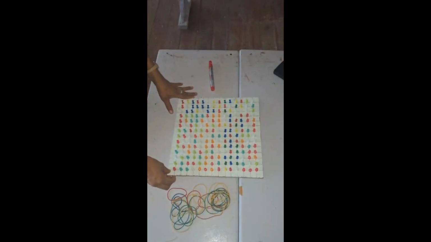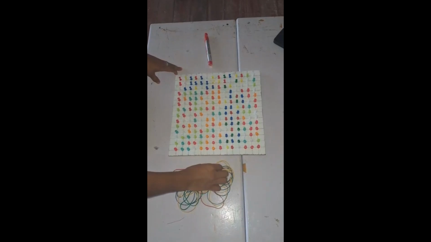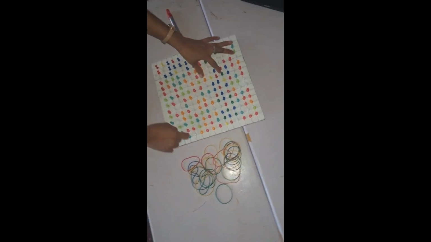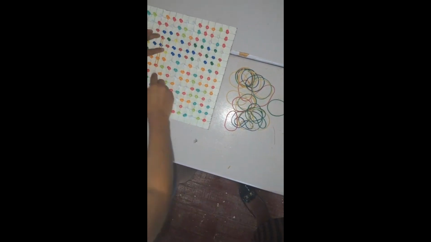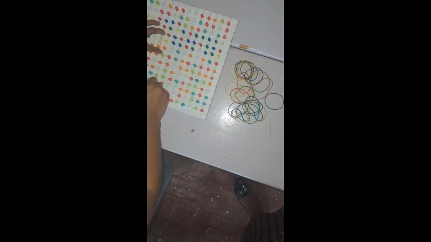Okay, so using the geoboard, we are going to demonstrate finding area. We need to count the squares on the geoboard and not the pegs. So we have 1, 2, 3, 4. And we know a square has 4 equal sides, right? So we go 4 again. 1, 2, 3, 4.